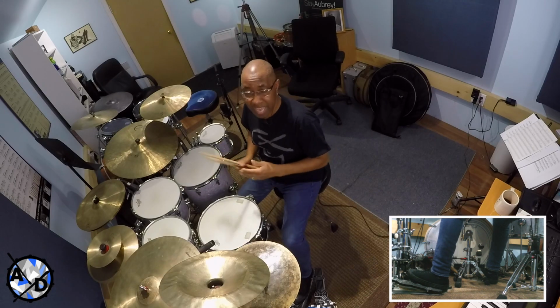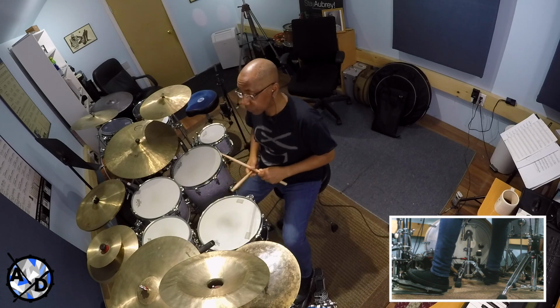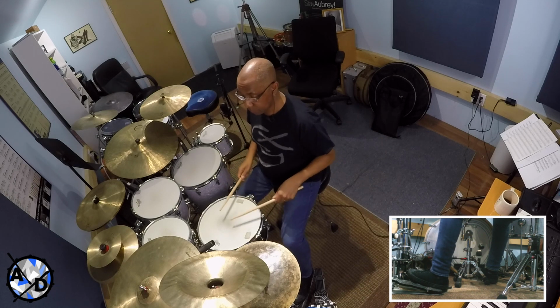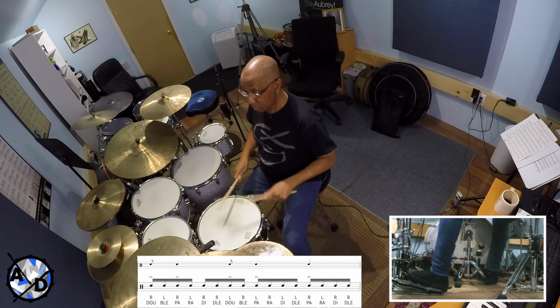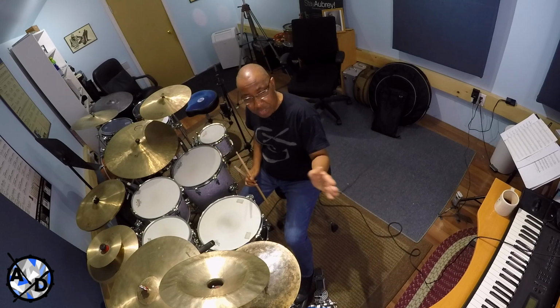Okay, so if you want to keep those same accents, but use paradiddles, it would sound like this. 1, 2, 3. Okay, so that's what we're going to be doing as we read through the lines on this page.